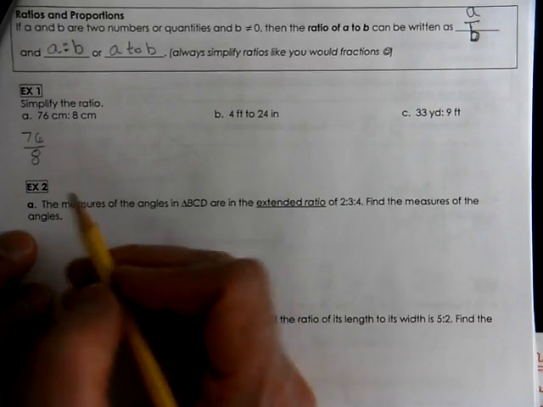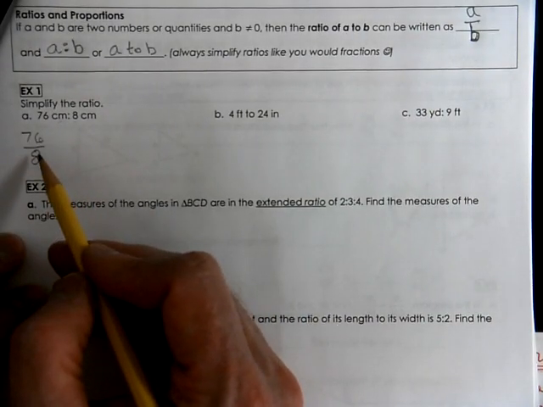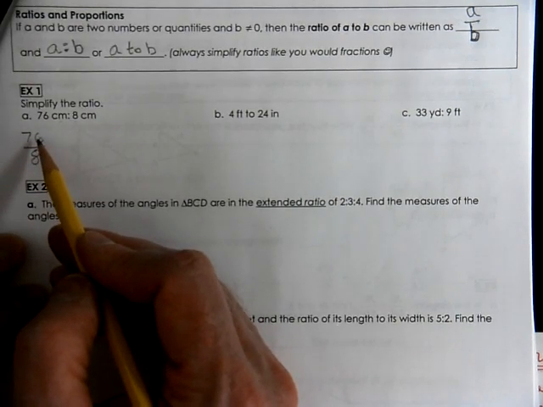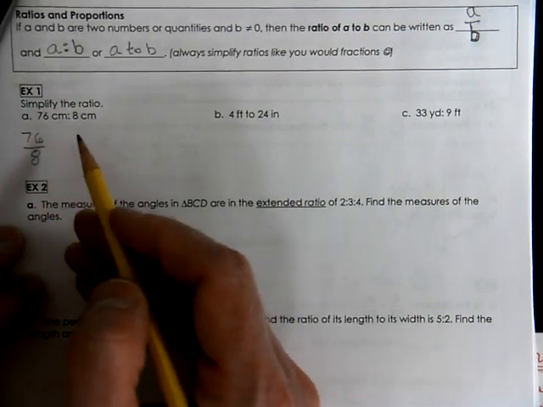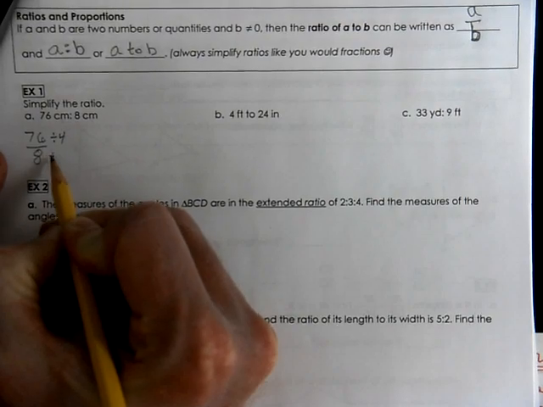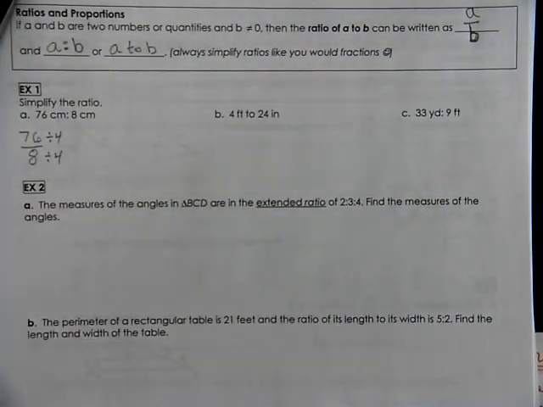You've got to figure out what goes into these. I know 2 goes into both of these. 2 goes into this 38 times. That's an even number, so I could do 2 again. So I bet 4 goes into both of these, and we reduced it by 4.